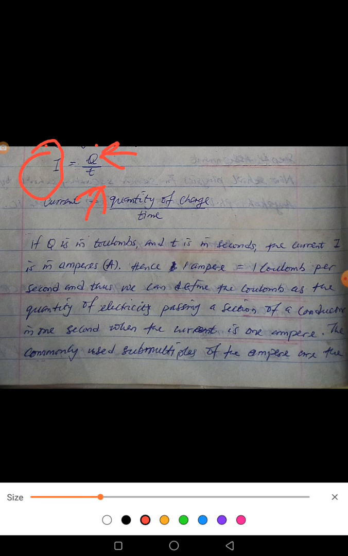And thus, we can define the coulomb as the quantity of electricity passing a section of a conductor in 1 second when the current is 1 ampere. The commonly used multiples of ampere are in the next slide. Let's see them.